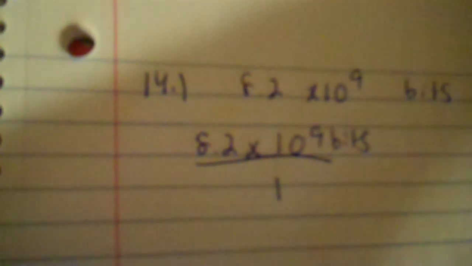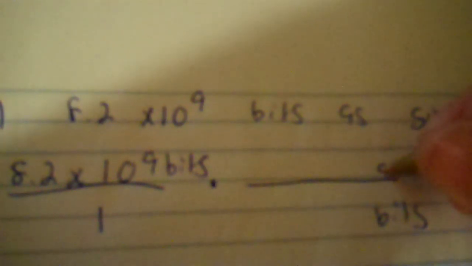Okay, number 14, it says you need to write 8.2 times 10 to the 9th power bits as gigabits. Okay. So you write the number in scientific notation, 8.2 times 10 to the 9th over 1. Make sure you put the bits label with that. And you want to get it out of bits and into gigabits.